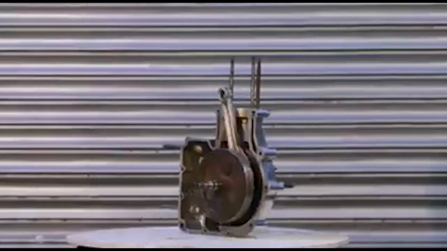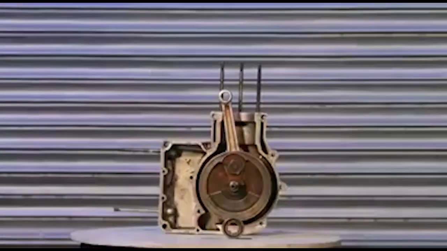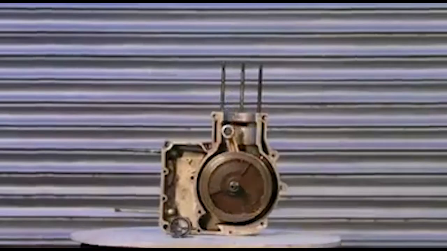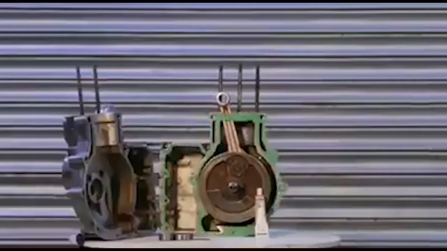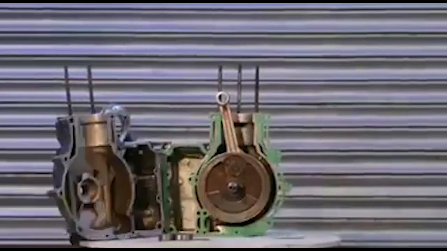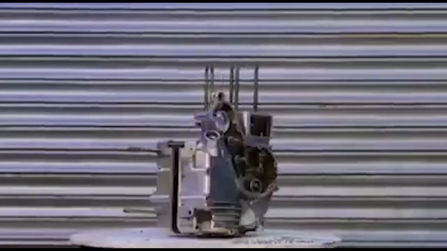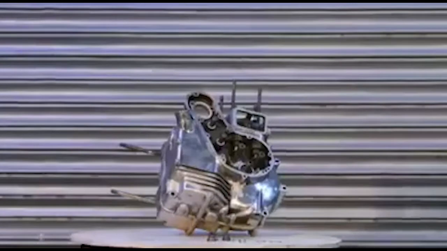Pinpoint and describe all the basic engine parts. The main engine parts are connecting rods, piston pins, oil pump, crankshaft, camshafts, timing gear, cylinder head, intake and exhaust valves, combustion chamber, etc.